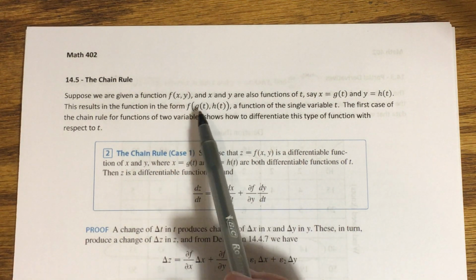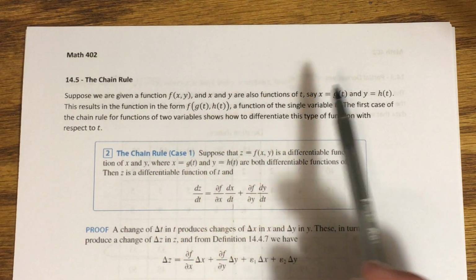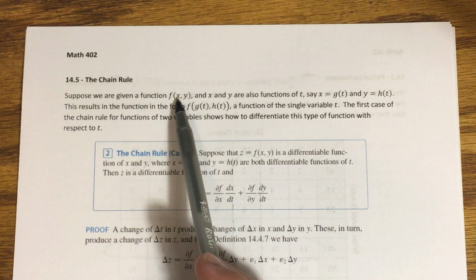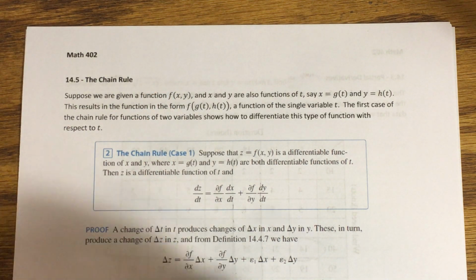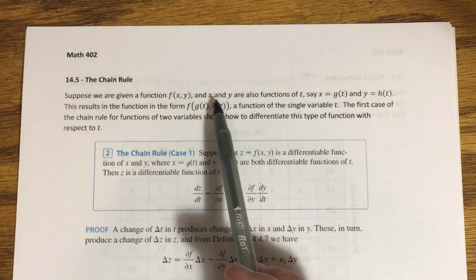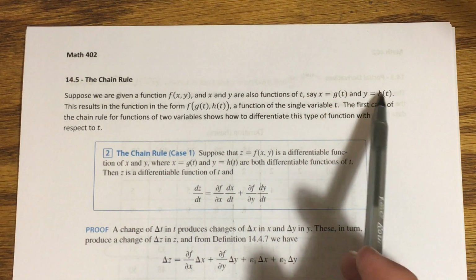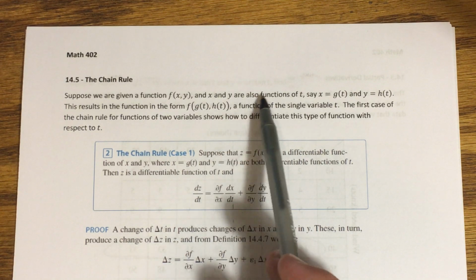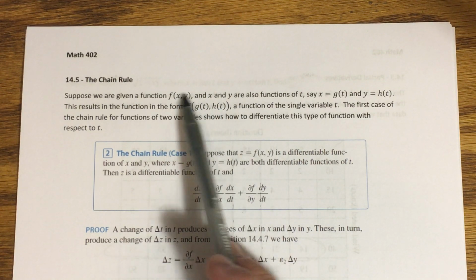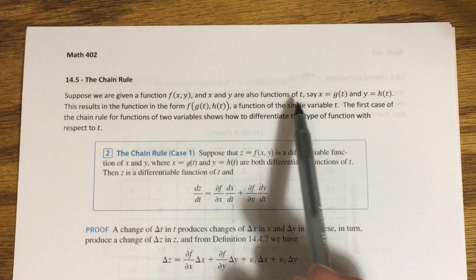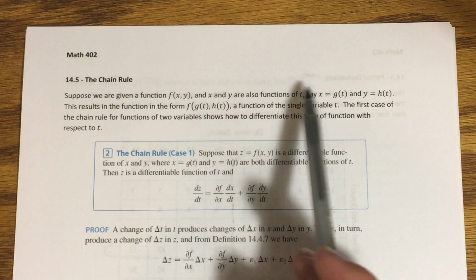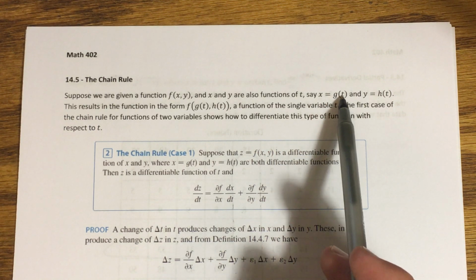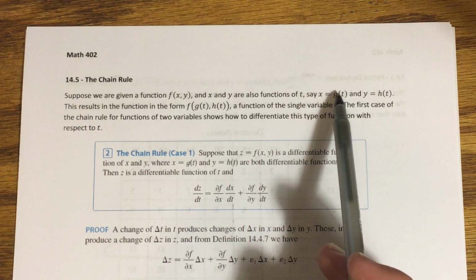So before we do that, I want to talk about what a function like this actually looks like. If I have a function f of x, y, usually those functions give us surfaces when we graph them. By forcing x and y to become functions of the same variable t, this is putting restrictions on x and y, which means we're not getting the entire surface by placing these restrictions here. In fact, what we're doing by forcing x and y to both be functions of t, we're actually parametrizing a curve, a space curve or a plane curve.